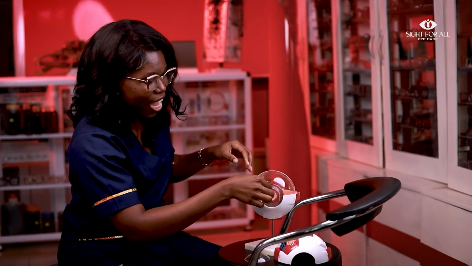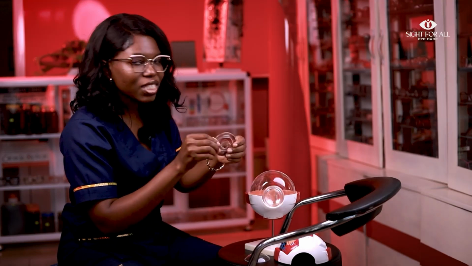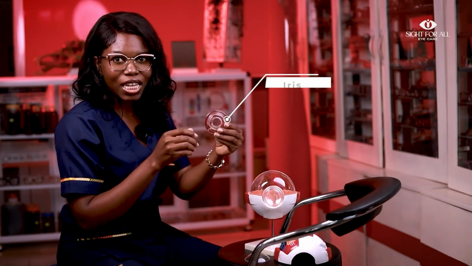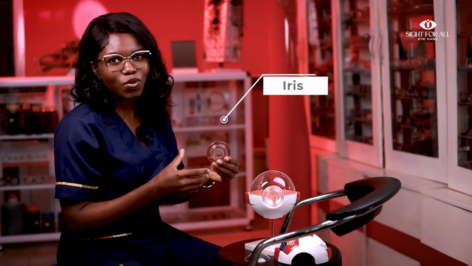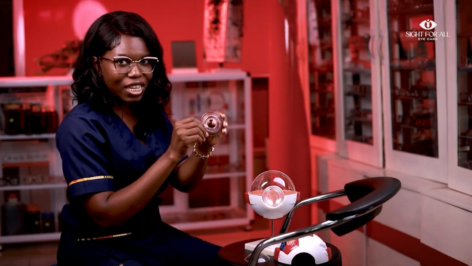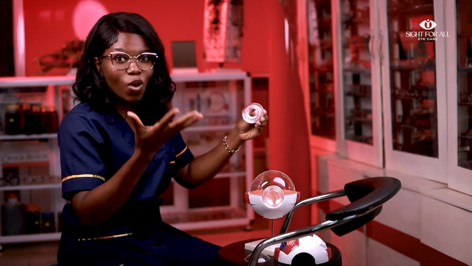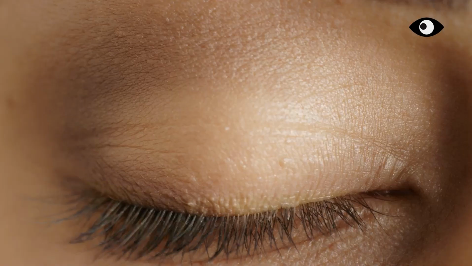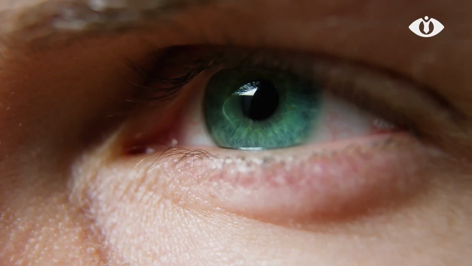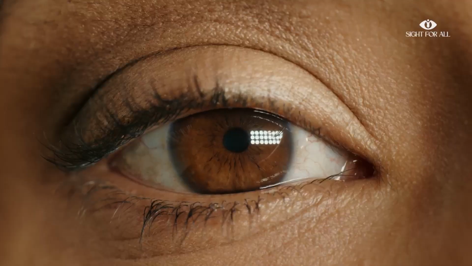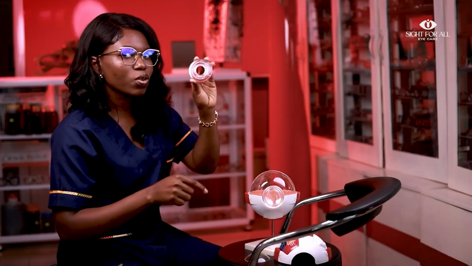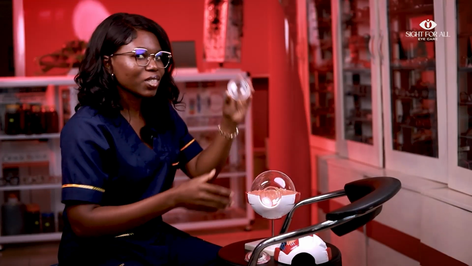And we have the iris. The iris gives the color of the eye. Most of us have a dark brown eye, and this is where the dark brown color comes from. For white people, some have blue, others green, gray, and then brown. So this is where the color of your eye comes from. It's called the iris.